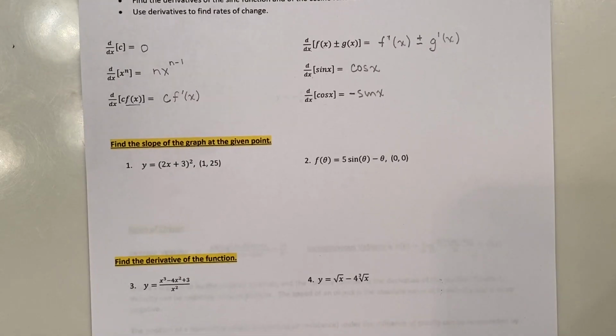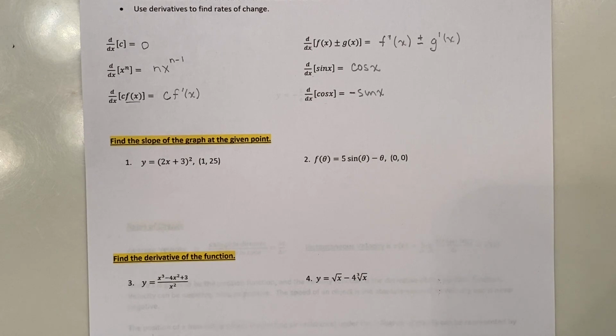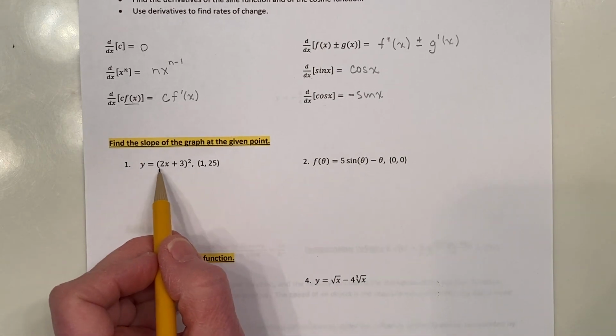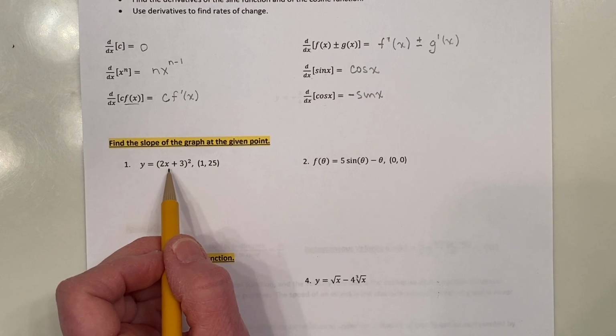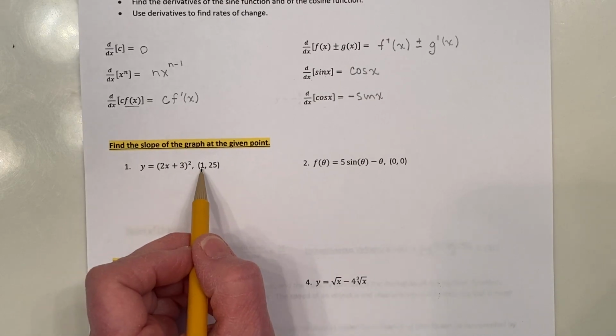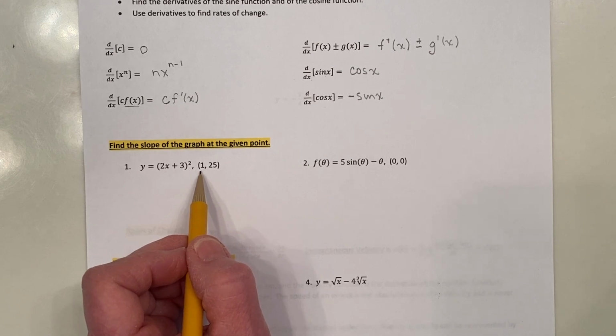All right, so let's come here. Example 1. It says find the slope of the graph at the given point. Find the slope. Slope for me as a calculus person means derivative. So I need to find the derivative, and then once I get the derivative, it'll likely have an x in it, that derivative equation. I'm going to plug in the x coordinate of this ordered pair right here.